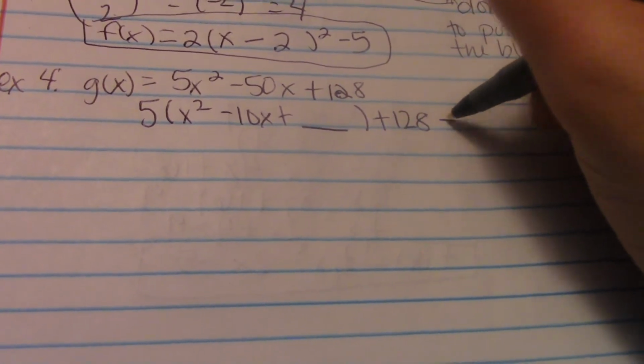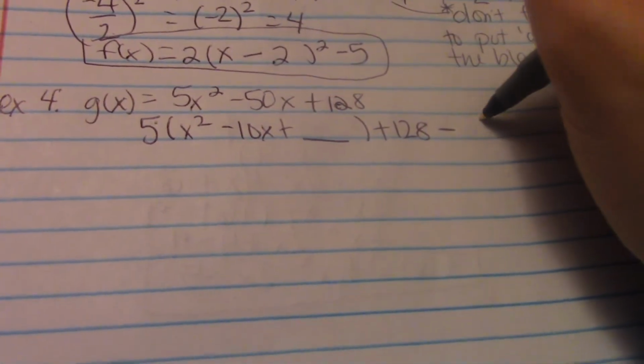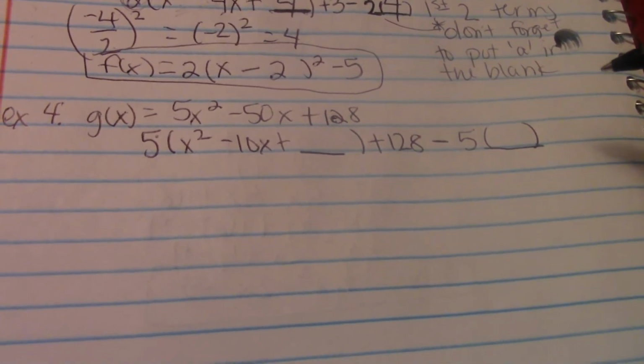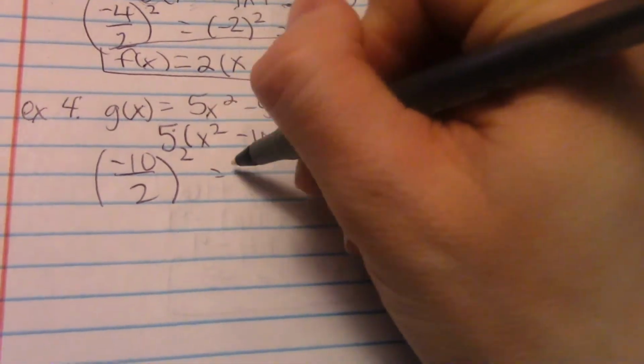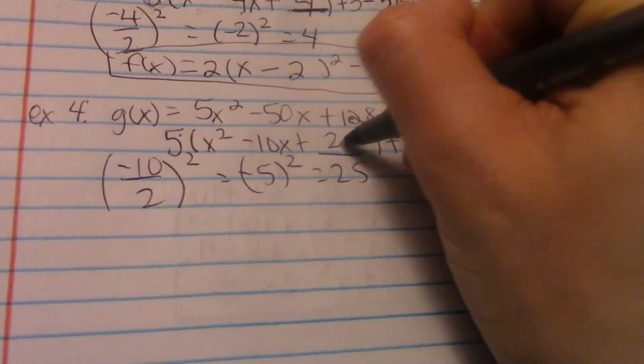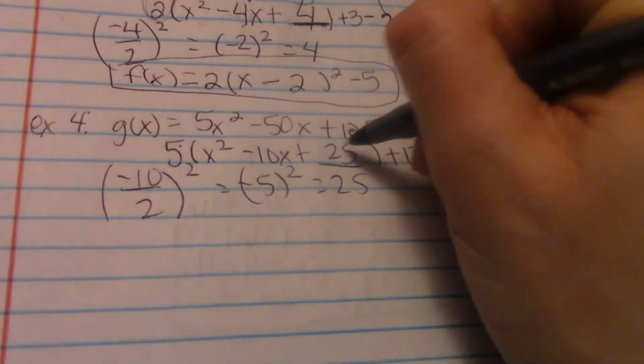Now minus, remember that 5 comes right here, times blank. We need to fill in our blanks, so negative 10 over 2 squared. Negative 10 over 2 is negative 5, squared is 25. So 25 here and 25 here.